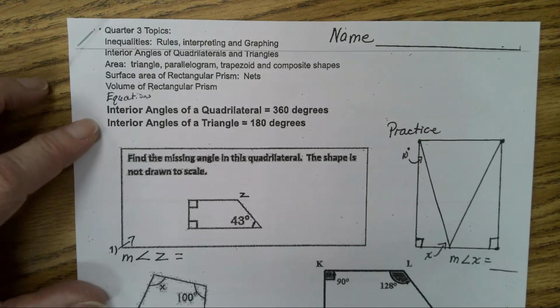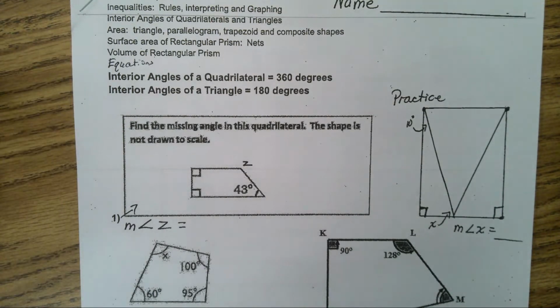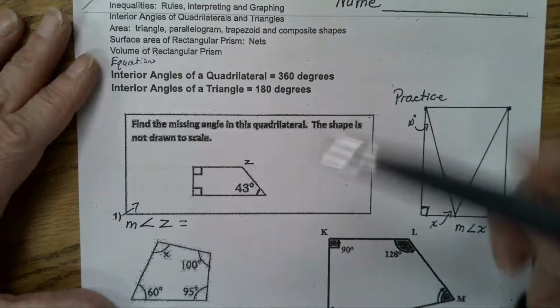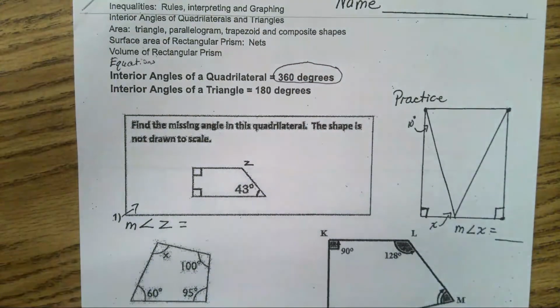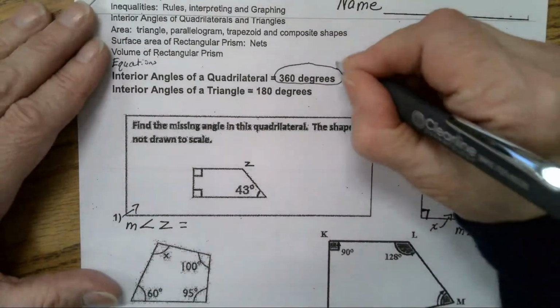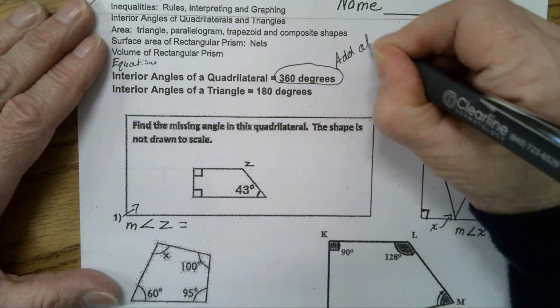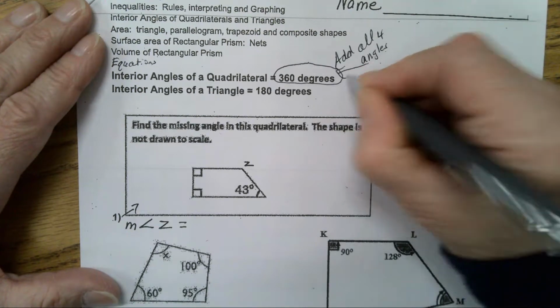Now, this worksheet is focusing on interior angles. All right, Devin, what would an interior angle be? What does the term interior angles mean to you? The measure of the angles inside the shape. Interior means inside, right. And a quadrilateral, let's circle it. When you add all the angles, you get 360 degrees. How many angles are you adding in a quadrilateral to get 360? 4. That's right, you add all 4 angles.